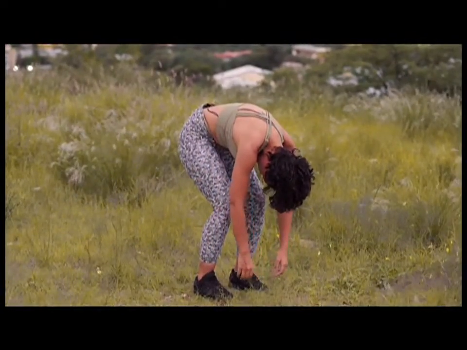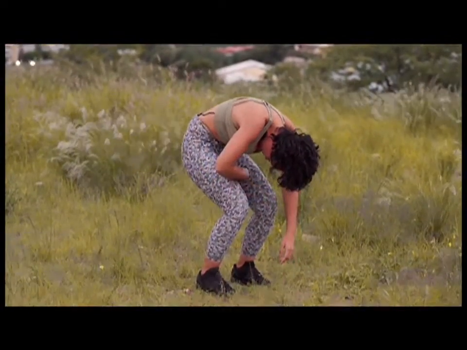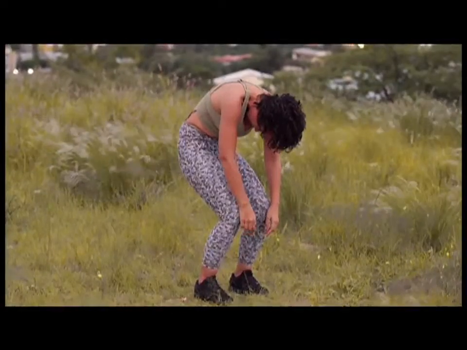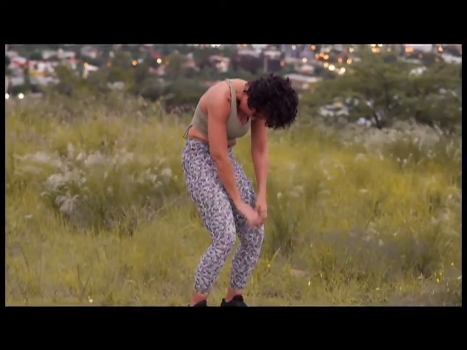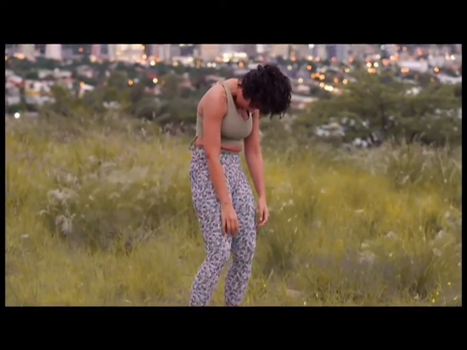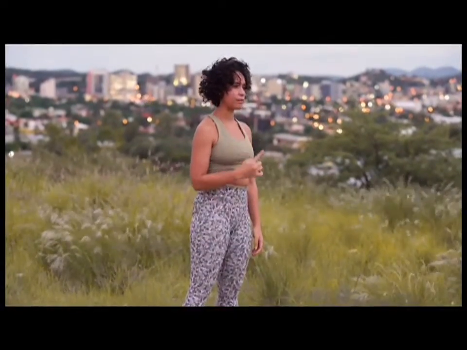How do we come back out? First, I'm going to bend my knees, drop my tailbone, and zip my core up and stack the vertebrae right back on top of the tailbone. No tension in the arms. Keep the shoulders relaxed. And the last thing to unfold is the head.